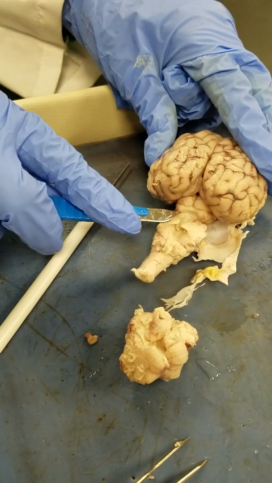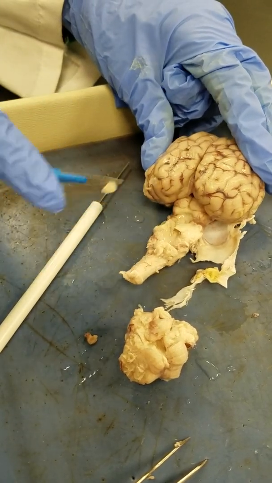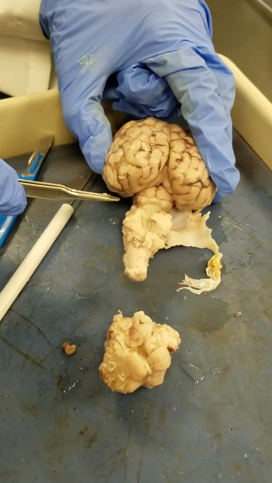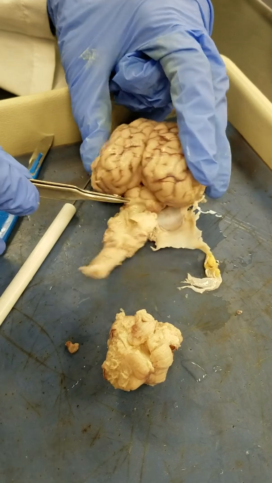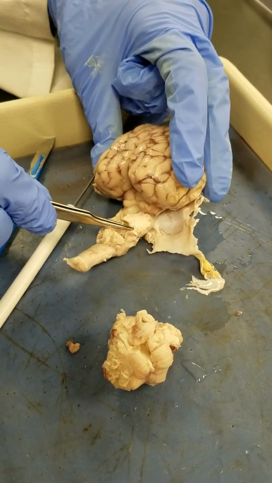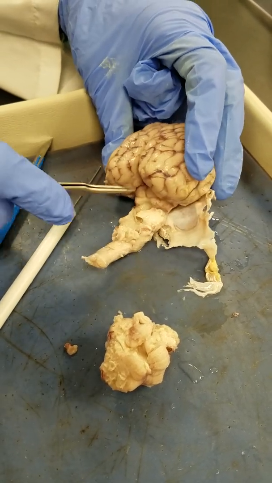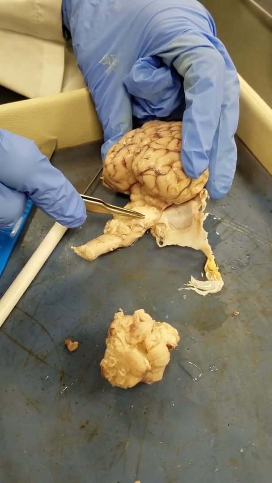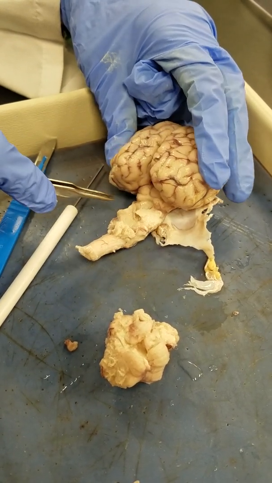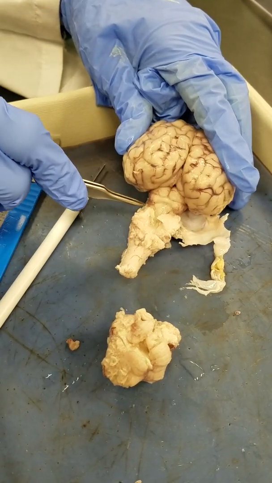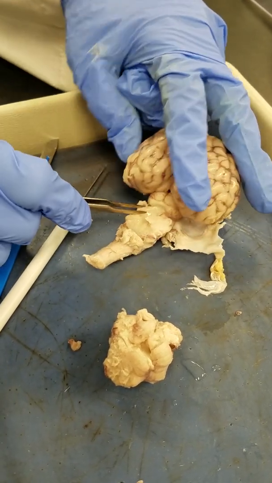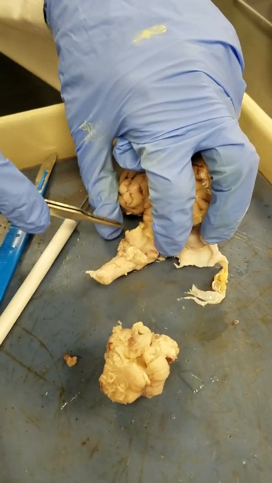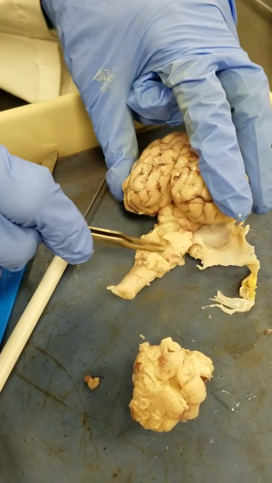That is cerebellar peduncle. And here, these three and these three are cerebellar peduncles. So it is middle. This part is called superior, this part inferior. Again, middle, superior, inferior. Now, when you get rid of those, then you see the tissue of the medulla.